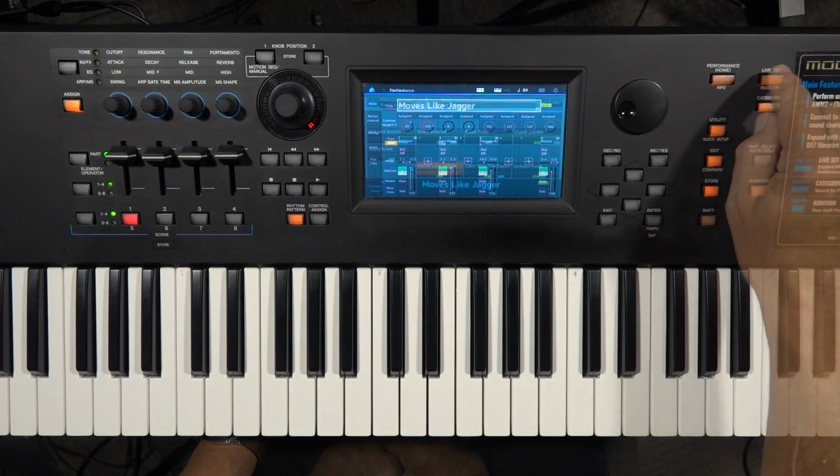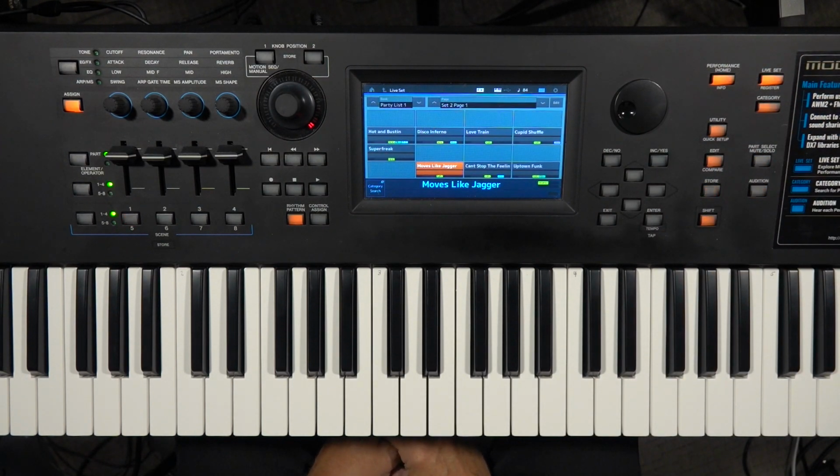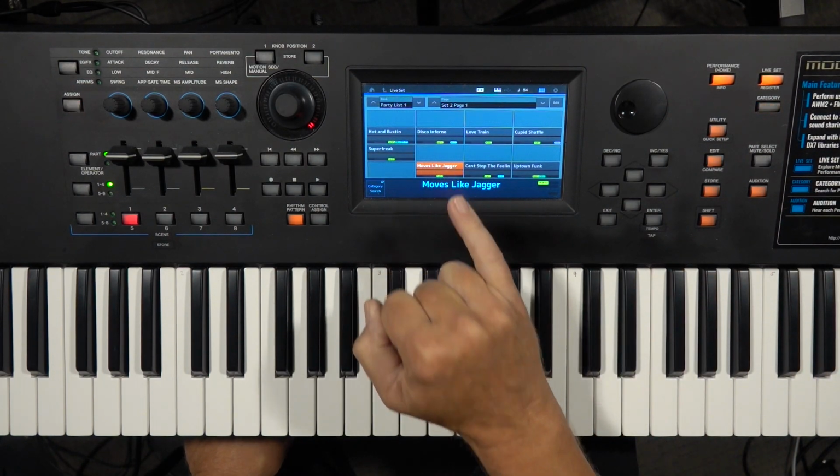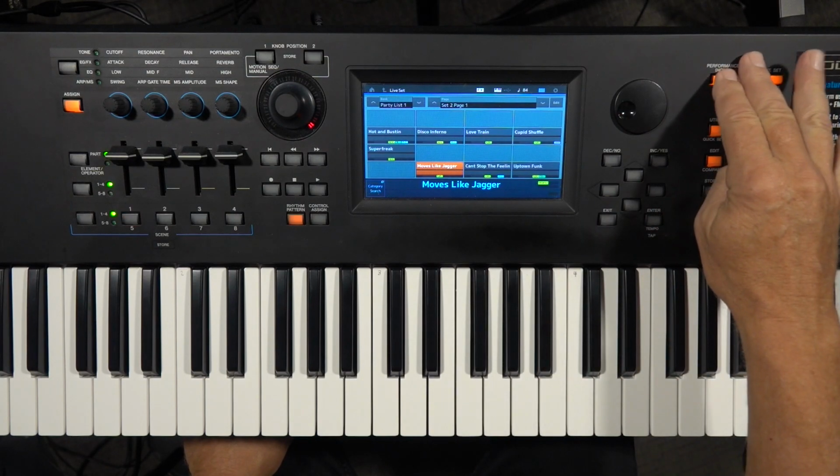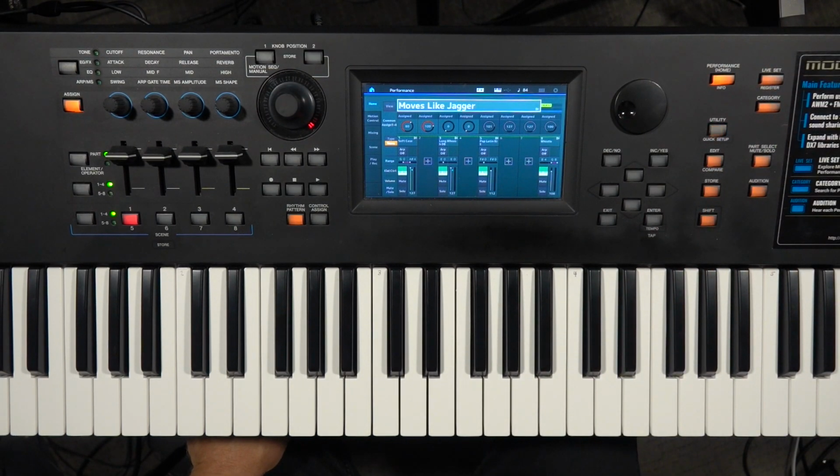Another song that my band recently added to the repertoire is Moves Like Jagger by Maroon 5, that is. And I've got it selected here. Let's go to Performance Home. And the keyboard player has to do the whistle part, which comes in during the intro, and then it recurs throughout the song.